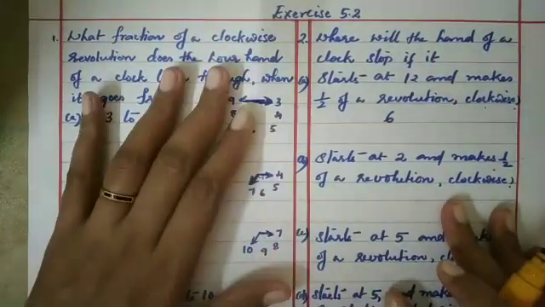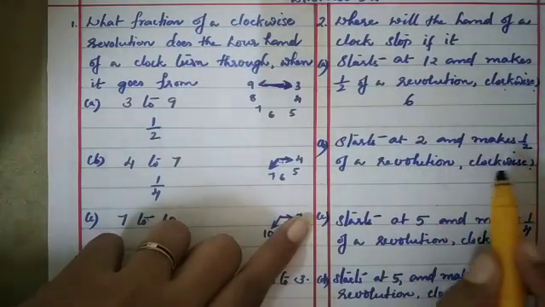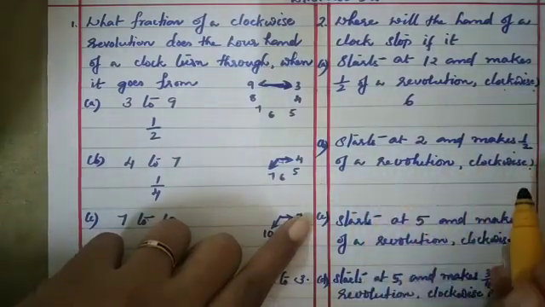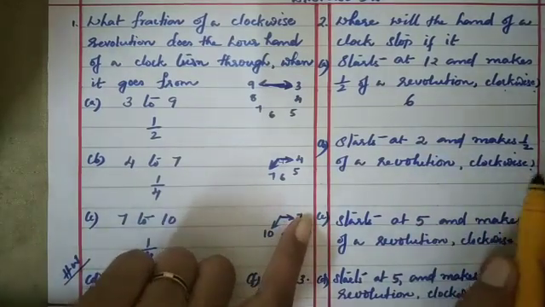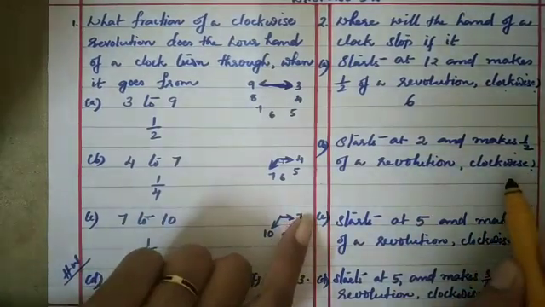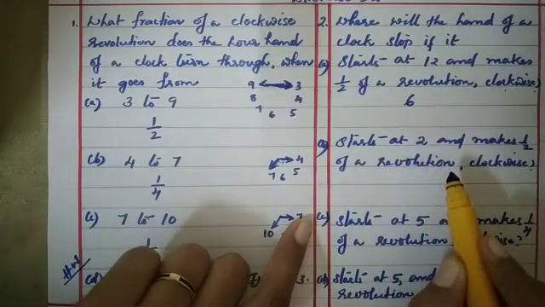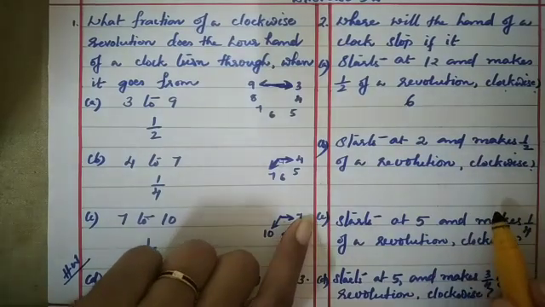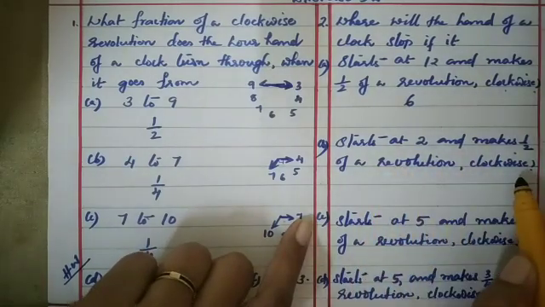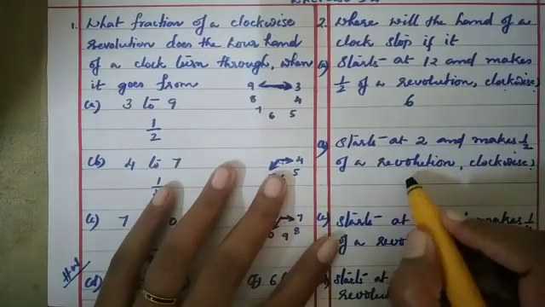Okay, B question, starts at 2 and makes 1 by 2 of a revolution clockwise. Starts at 2, so our hand is at 2, and it makes 1 by 2 of a revolution. So 1 by 2 of a revolution means, again, 180 degrees. 180 degrees means a straight angle. So our hand ends at 8.